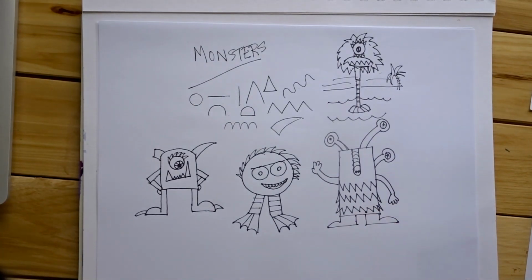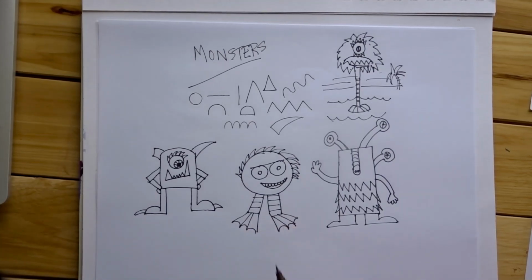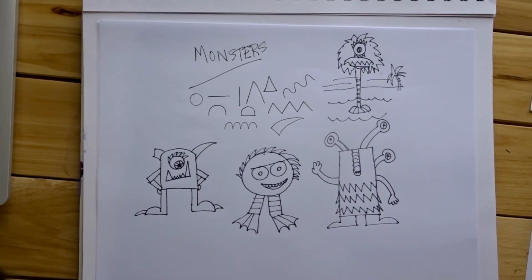Where would this guy live? He might live in the woods. This guy's going to live underwater because he has swimming feet. So you think about where you could put these. Alien planet, right? There's all kinds of places you could. Your backyard, your bedroom. So monsters are kind of fun just to relax and have some fun and create some stories that go along with your monsters. They could all be in a story together. Make some monsters today.